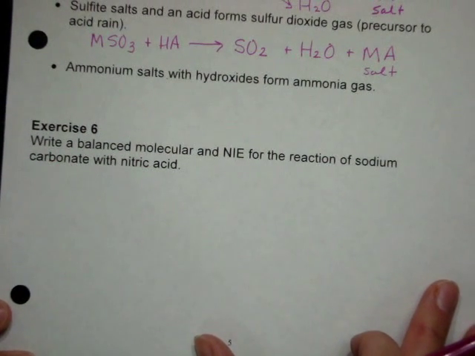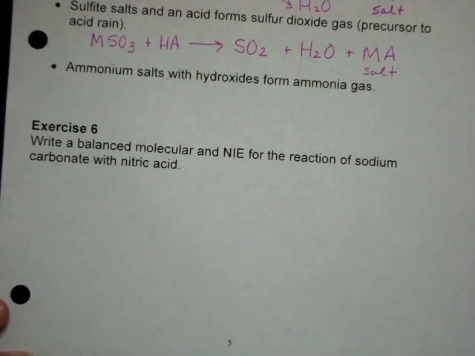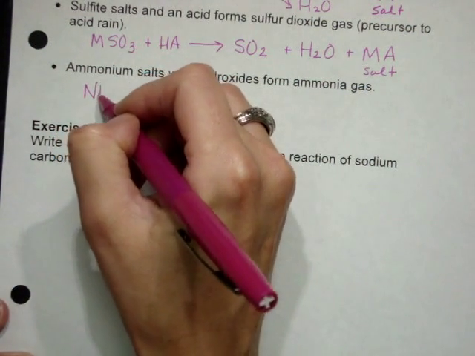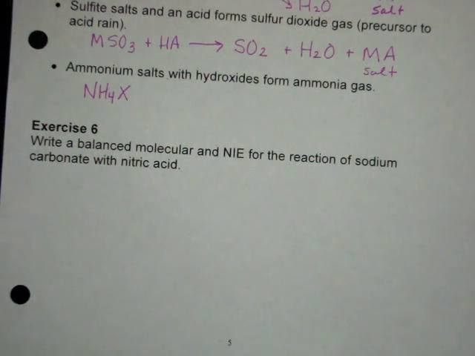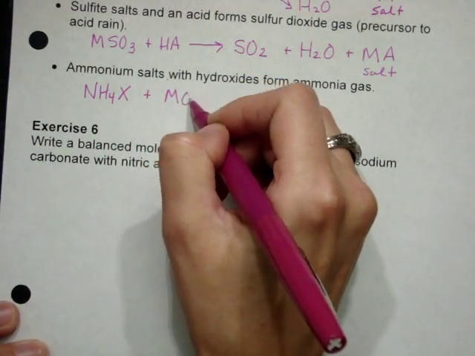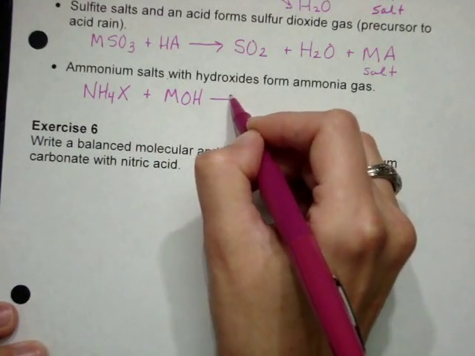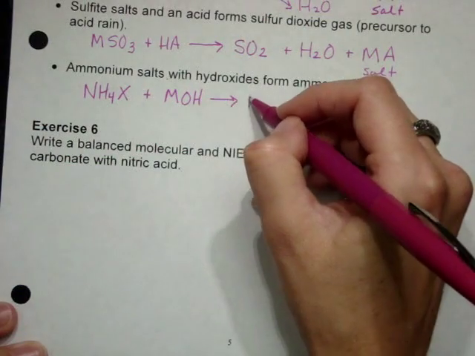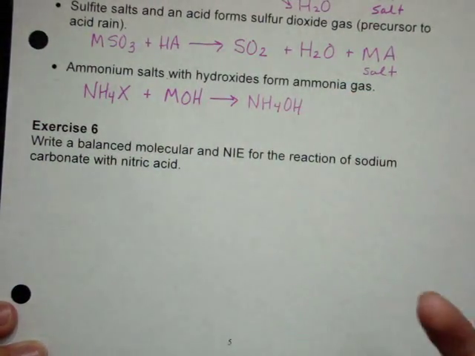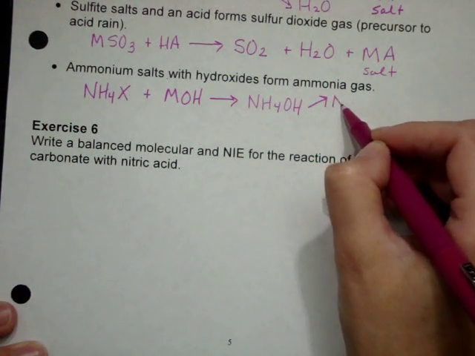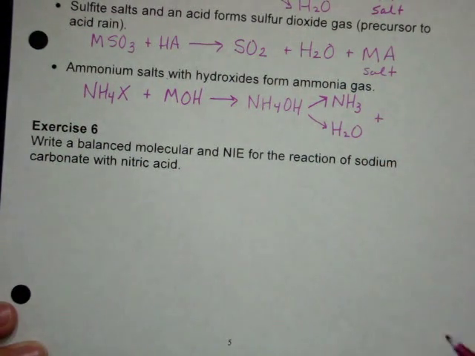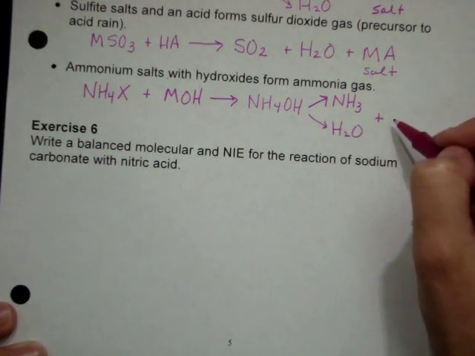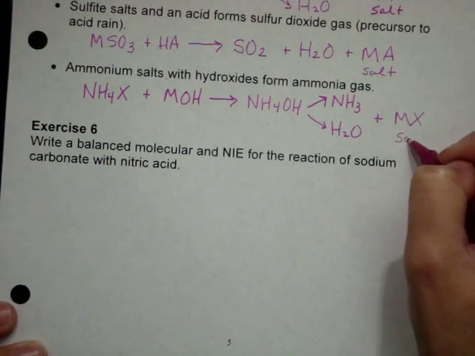And then our final type are the ammonium salts and hydroxides. This is the only case where you're working with a base. If you have an ammonium salt, so NH4, I'll call it X, because we can't call it nonmetal, because then that would look like something else, plus any strong soluble base, so some metal hydroxide, it forms ammonia gas. Again, this is kind of a precursor step. What it really forms is ammonium hydroxide, which is relatively unstable and will turn itself into NH3 and water. And then of course we have some kind of a salt, some kind of MX salt.